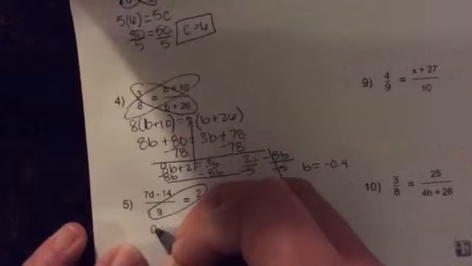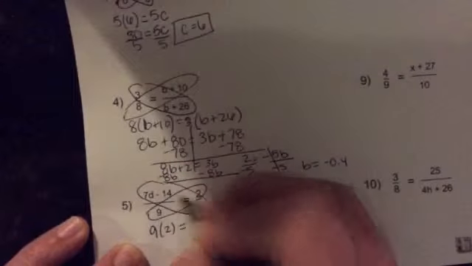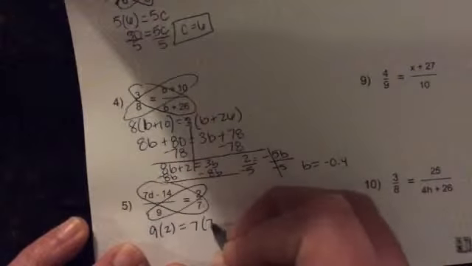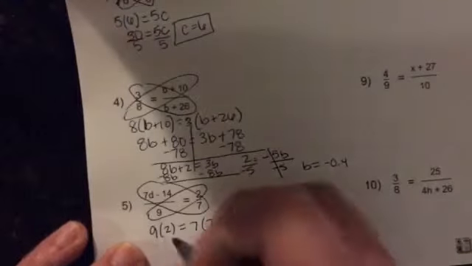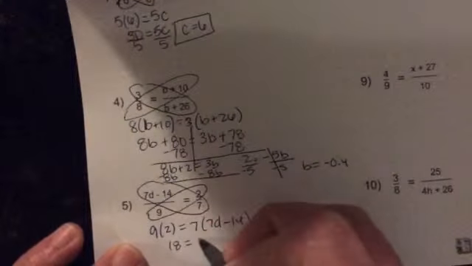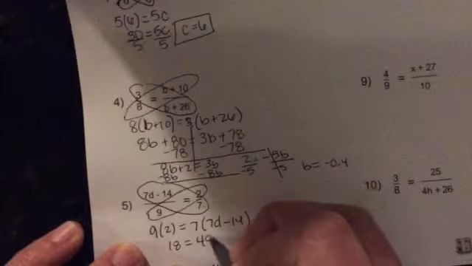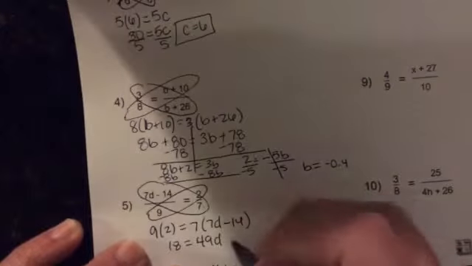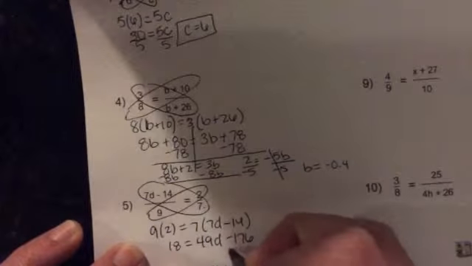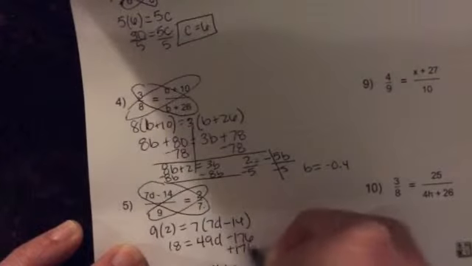Number 5, I cross multiply. 9 times 2 equals, now I'm going to put this number first and then the parentheses here. 7 times (7d minus 14). 9 times 2 is 18. 7 times 7d is 49d. And then we have 7 times negative 14, which is negative 98. I add the 98 to both sides to get rid of that.